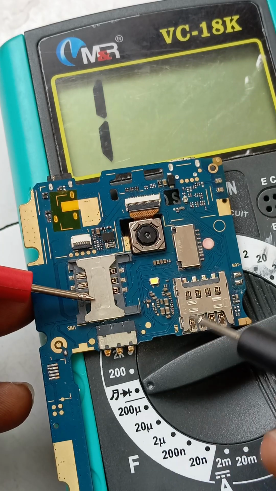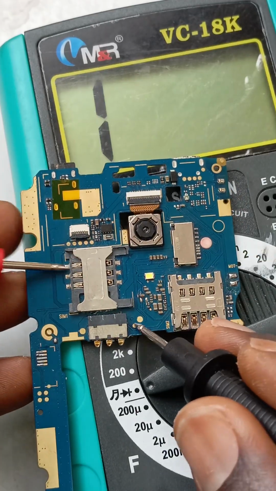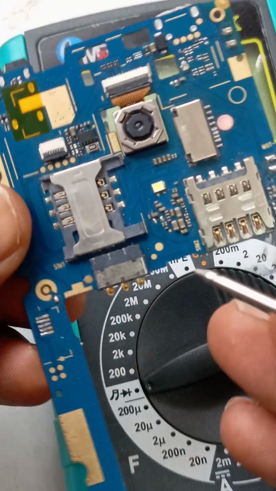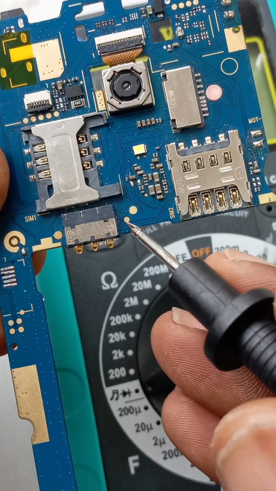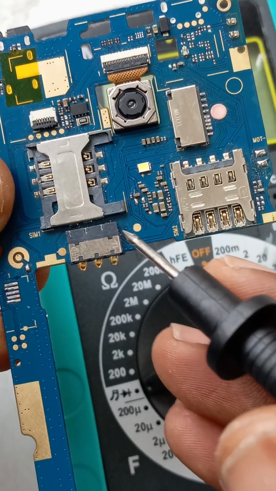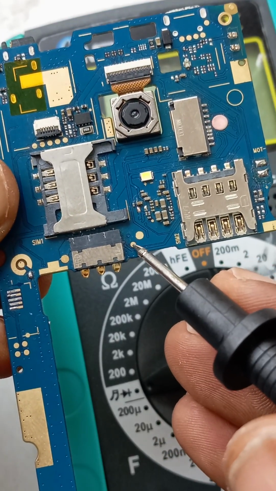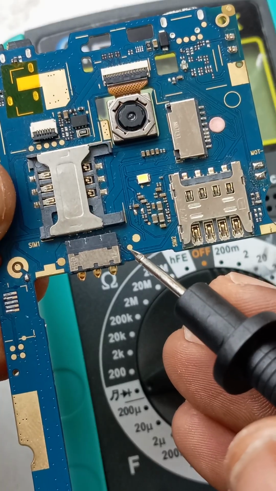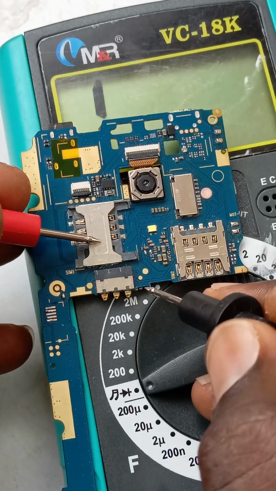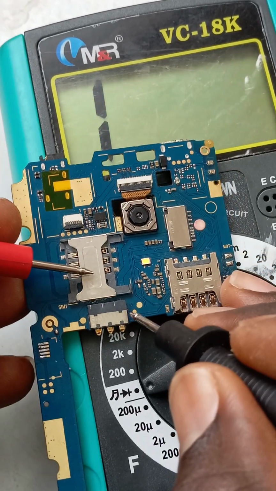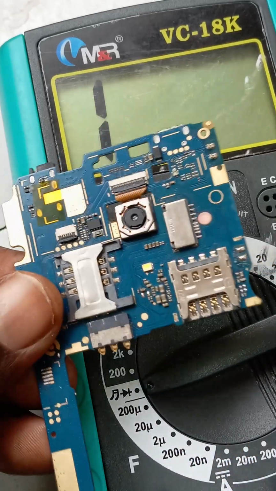Now what you have to do is find the resistors that are linked to this point. Let me show you clearly. You see the point. You have to find the resistors that are linked to this point. You are going to check for resistors that have the same value, 574.